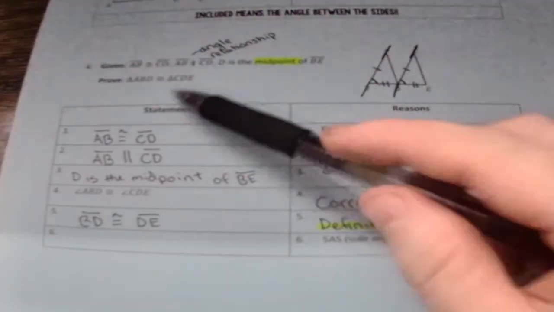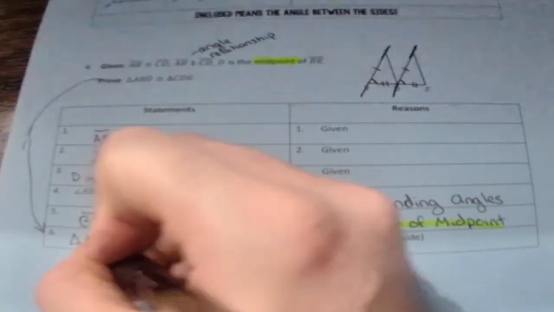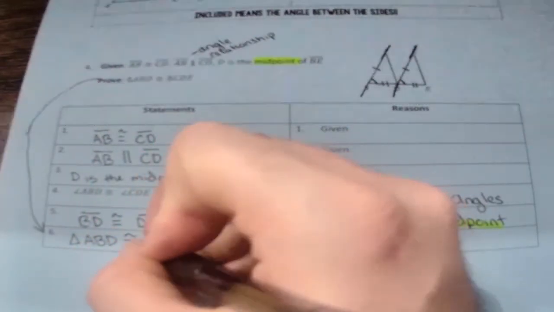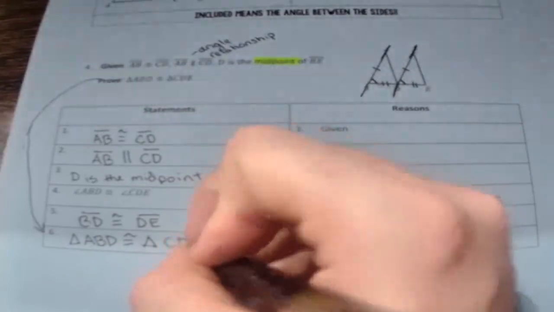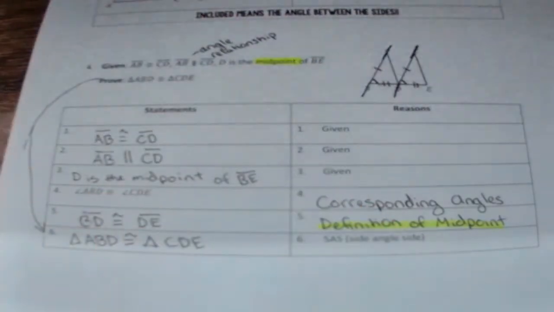Now, the last statement is always whatever we're trying to prove. So we are going to be saying triangle ABD is congruent to triangle CDE. So anytime you have to fill in the last statement, it's going to be whatever you're trying to prove.